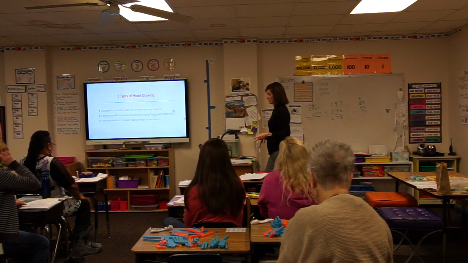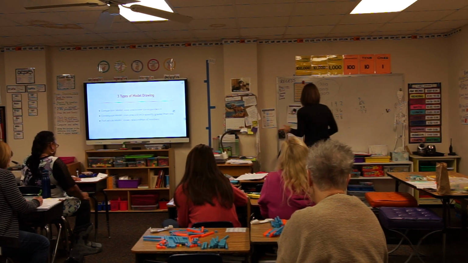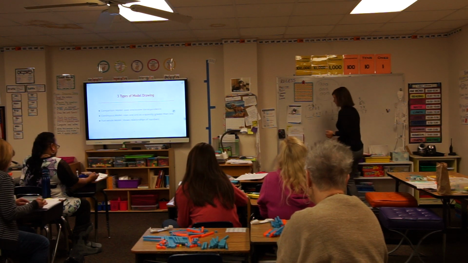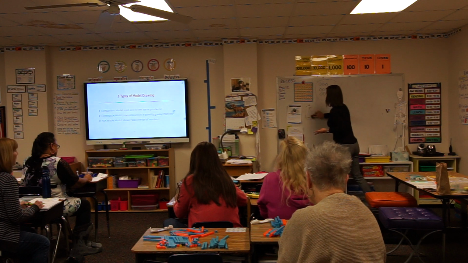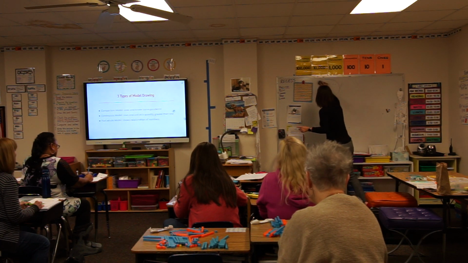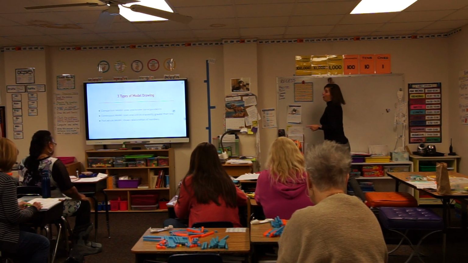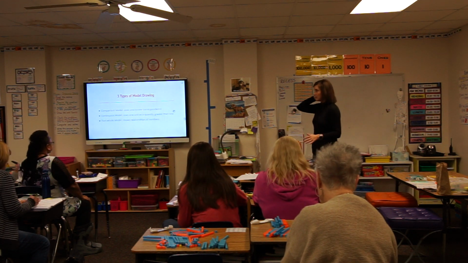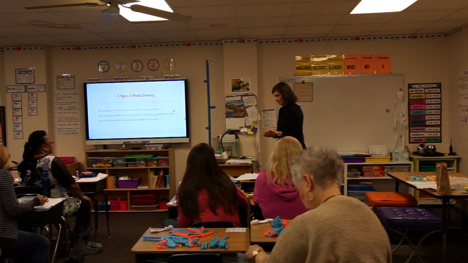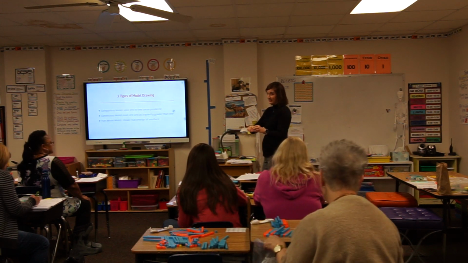There are three types: comparison, continuous, and part whole. In K-1-2, you do part whole, and you do comparison. Continuous comes at the end of second grade.